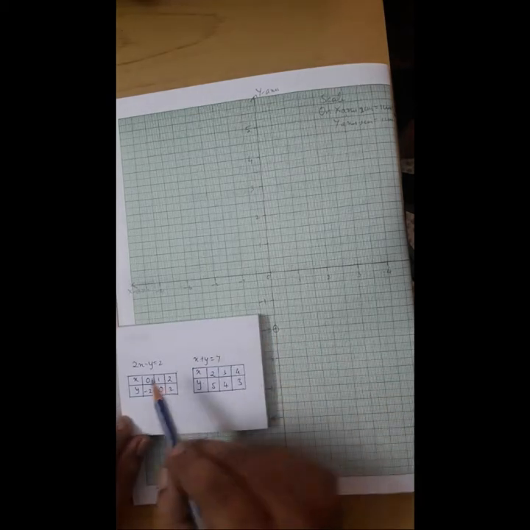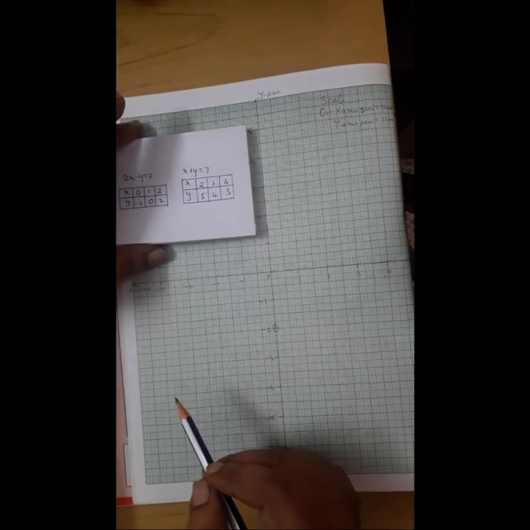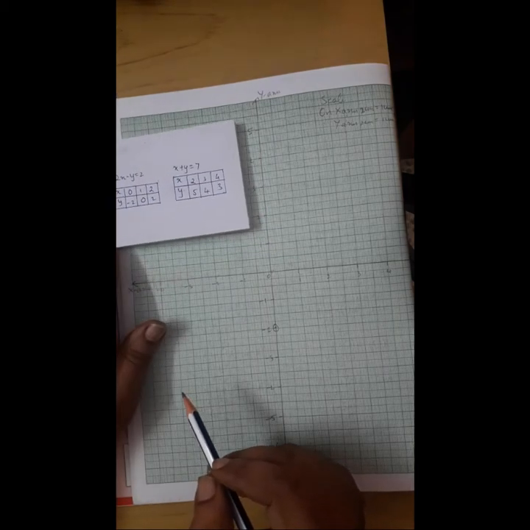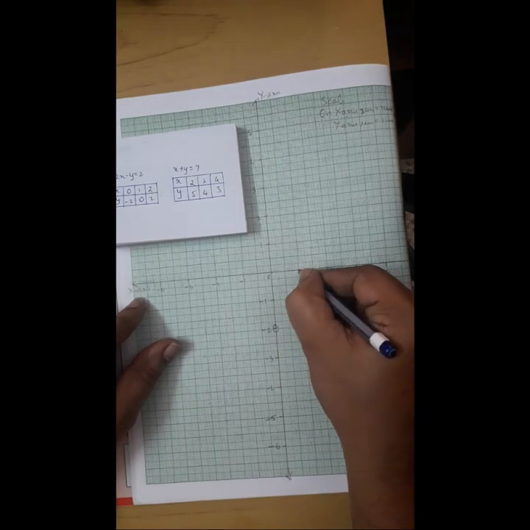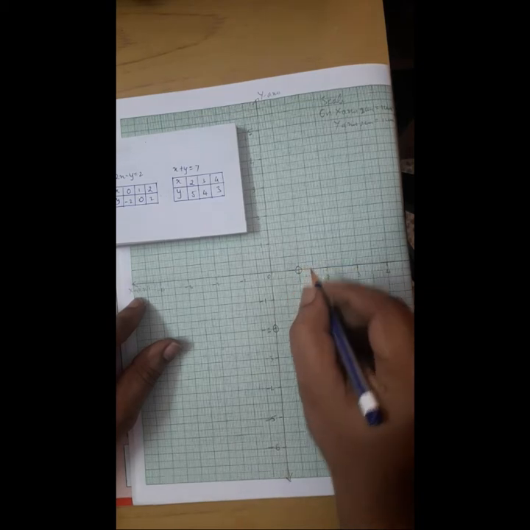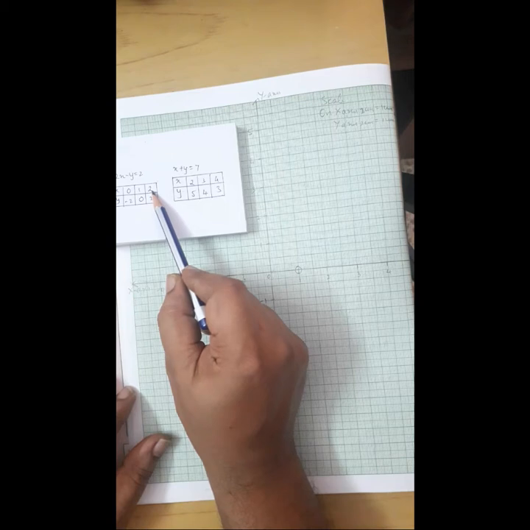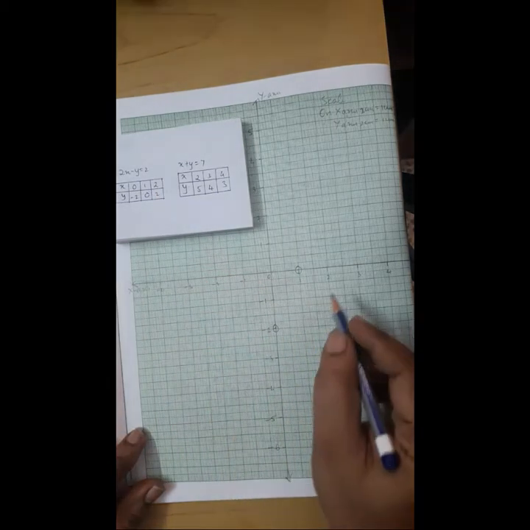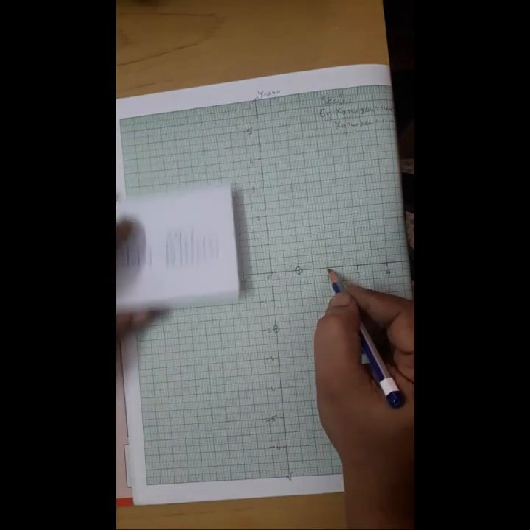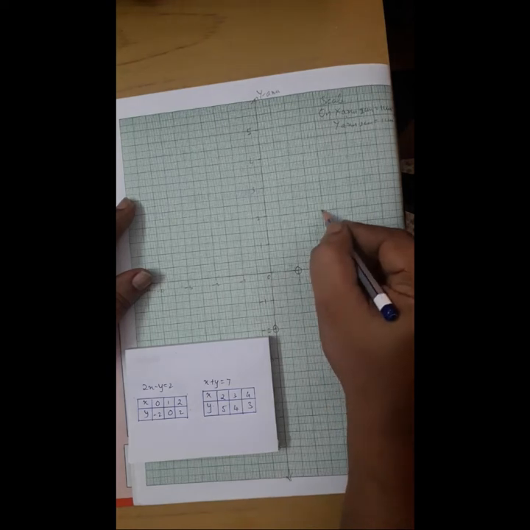In case of the next one, it says when x is equal to 1, y is equal to 0. So that means it will be over here, because y is 0. Then it says when x is equal to 2, y is equal to 2. So both are positive. So when x is equal to 2, y is equal to 2, over here.